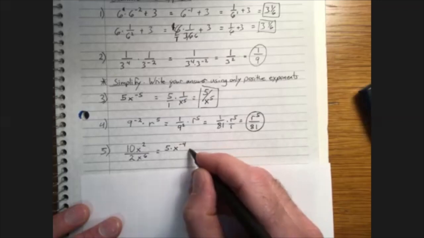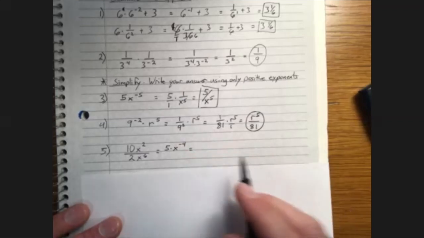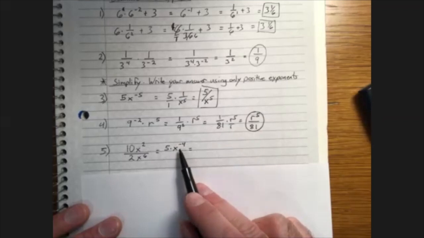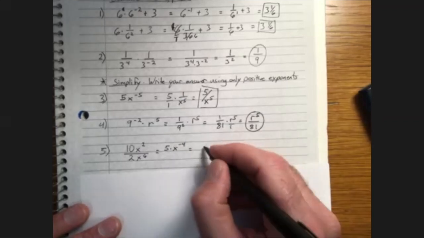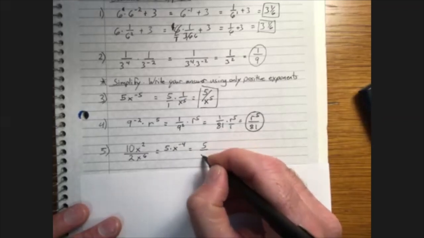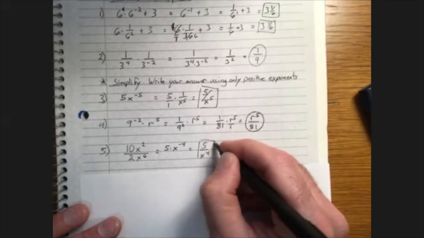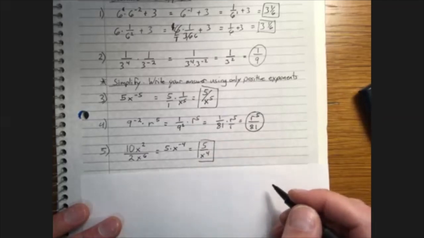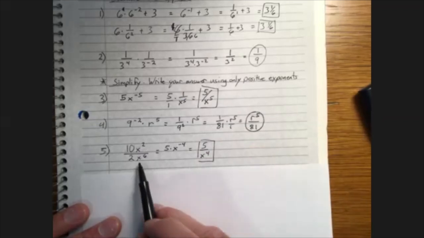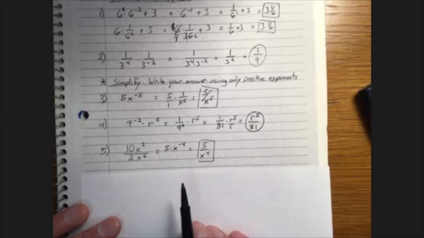All right, well, we don't want negative exponents. So again, we're going to take the x to the negative 4th and move it down to the bottom, and make it x to the positive 4th. So this would be 5 over x to the positive 4th. Another way of thinking about it is I have 6 x's down in the denominator and 2 at the top. So those 2 x's at the top are going to cancel 2 of them down here, so I'll still be left with 4 x's in the denominator. So that's why it's x to the 4th.